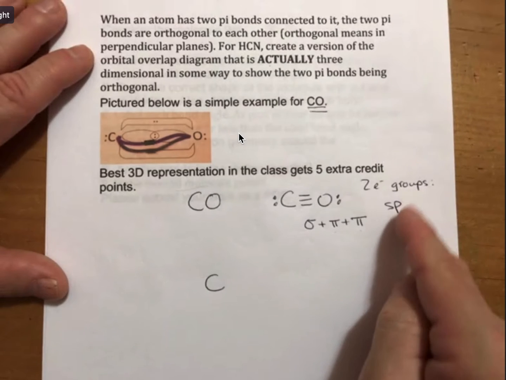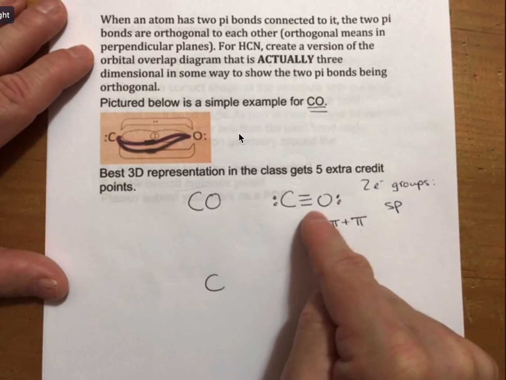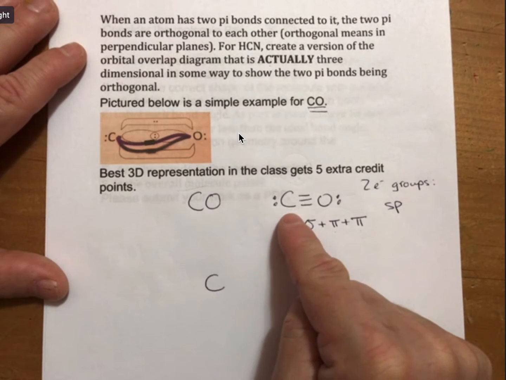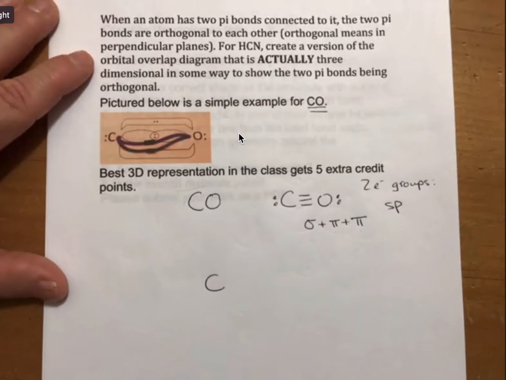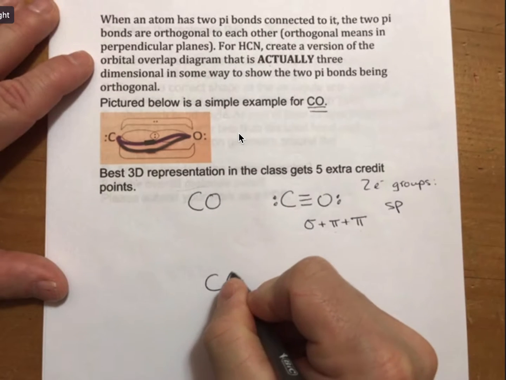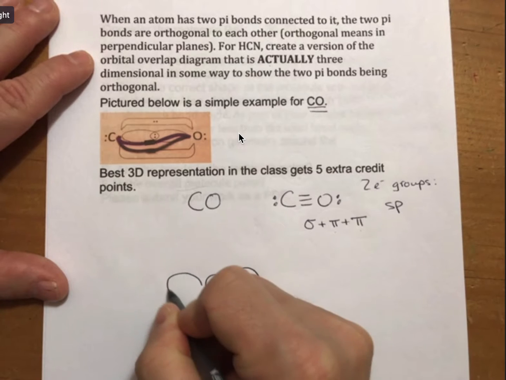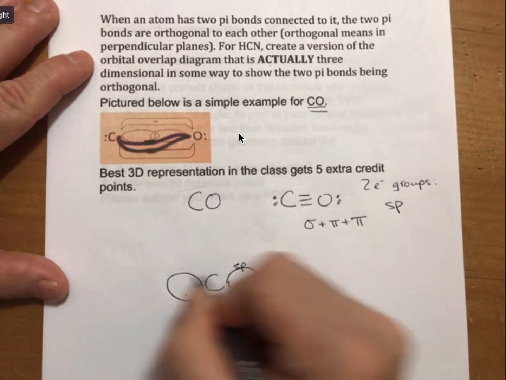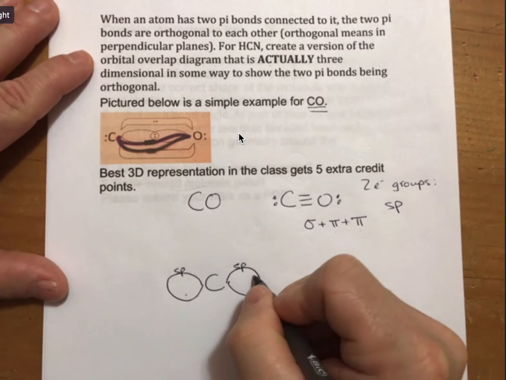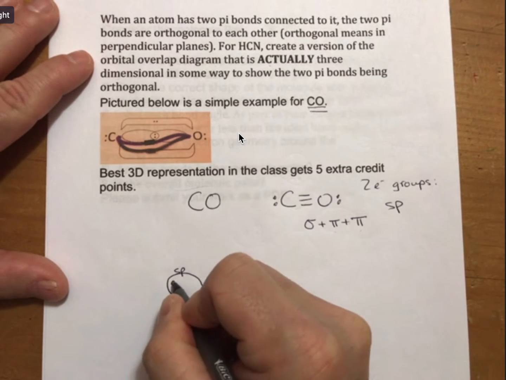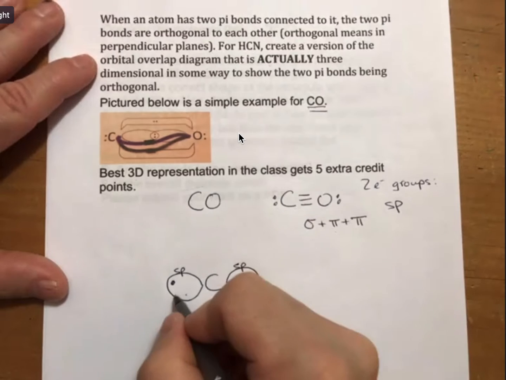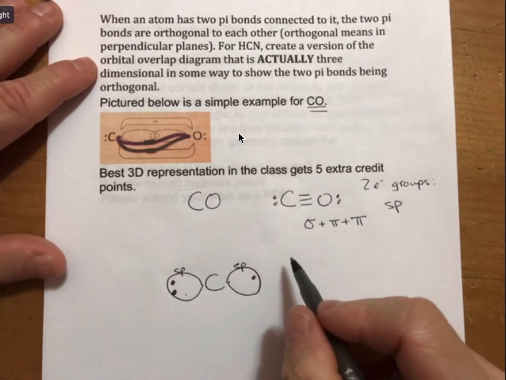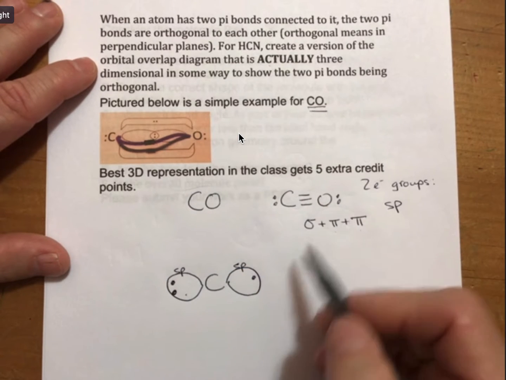For 2 electron groups for this carbon, and for the oxygen, by the way, I've actually got sp hybridization. So I will now draw 2 of these. Each of these is sp, and each has 1 electron for it. Actually, this carbon has 2 electrons back there, but in its bond with oxygen, it will have 1.